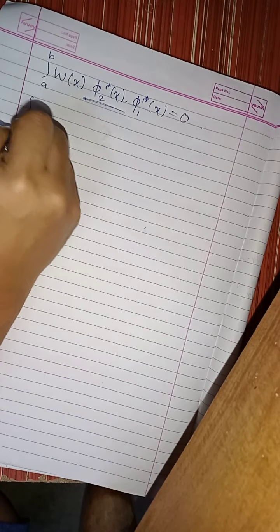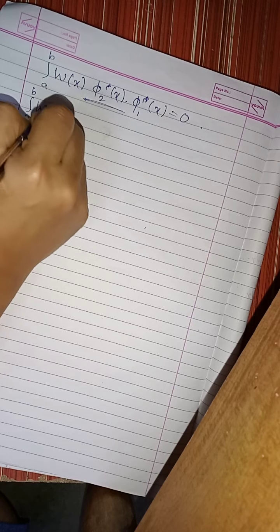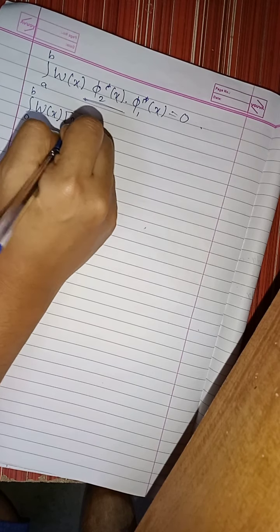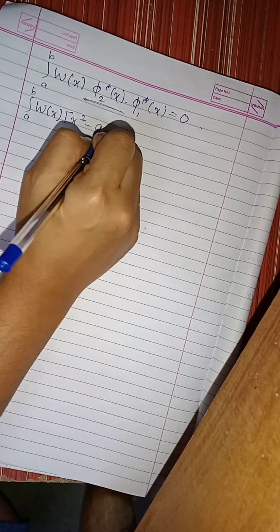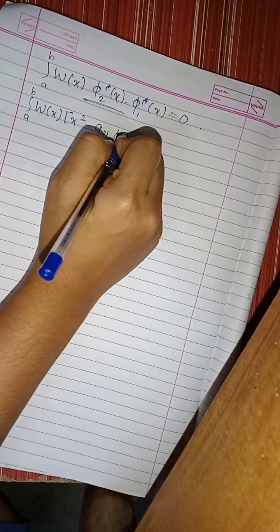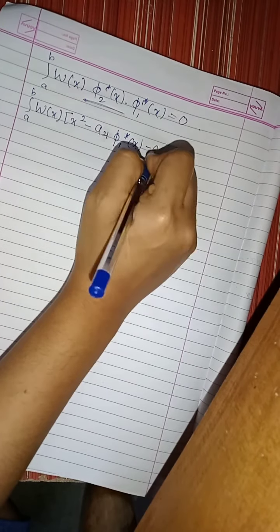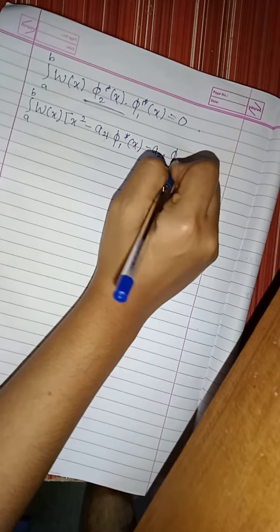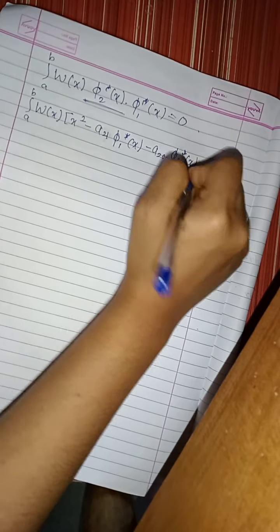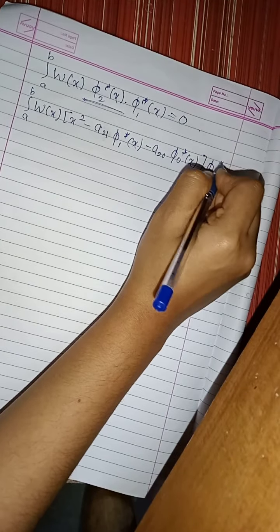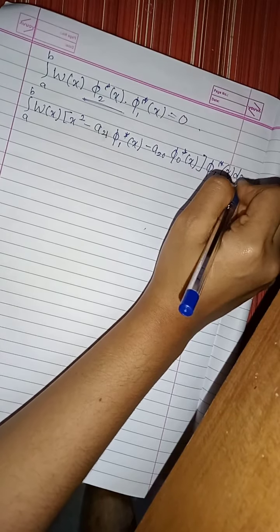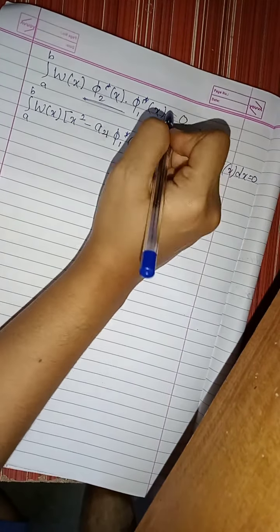So what we'll get is integral a to b w of x into x square minus a to 1 phi 1 star of x minus a to 0 phi naught star of x into phi 1 star of x dx, which is equal to 0.